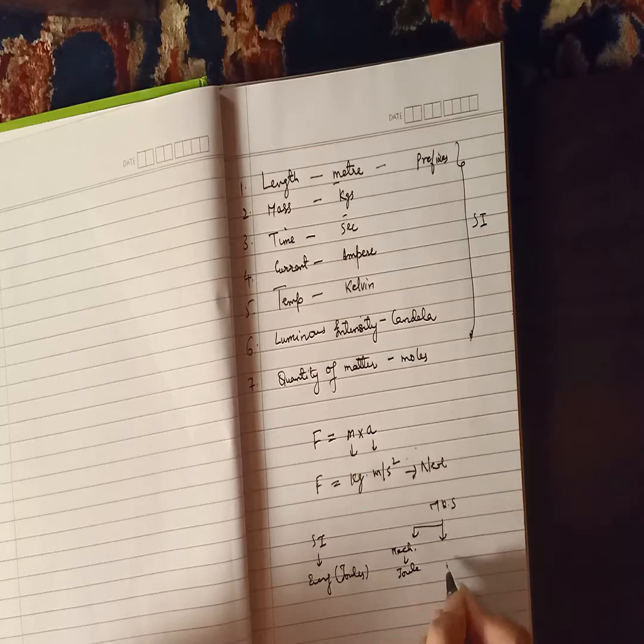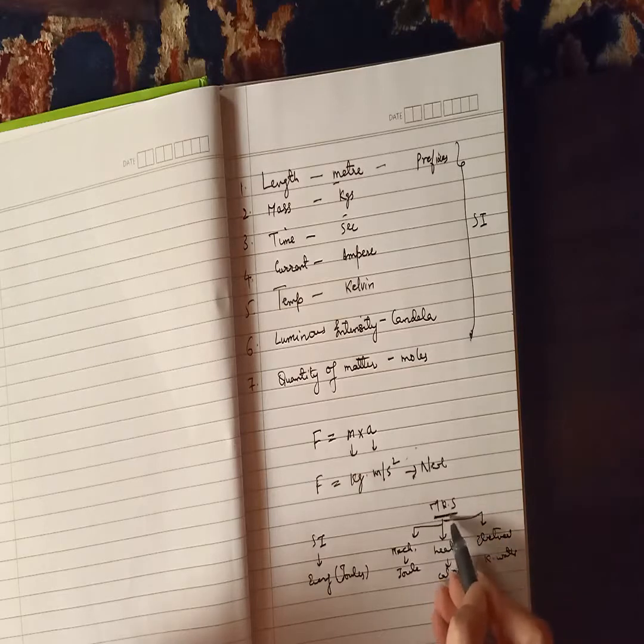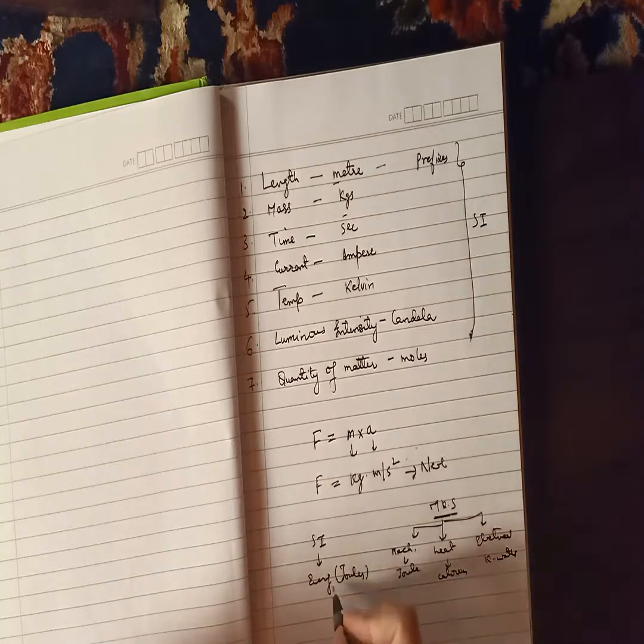If I'm talking about heat energy, then its unit is calories. If I'm talking about electrical energy, its units are kilowatts. So in other systems of units, different types of energies have different units, but here any type of energy has the same unit, which is joules.